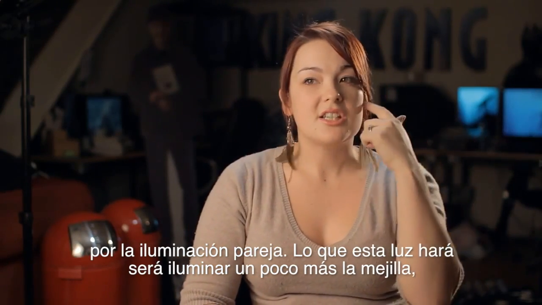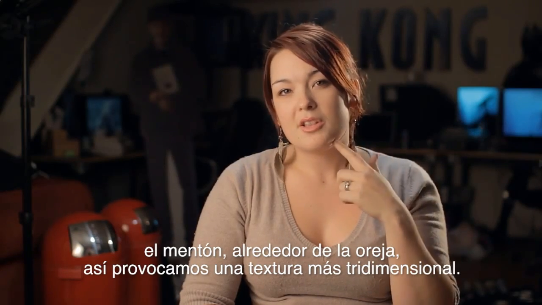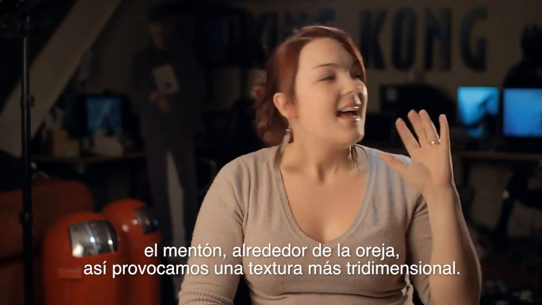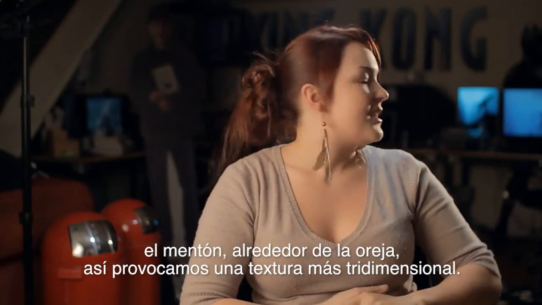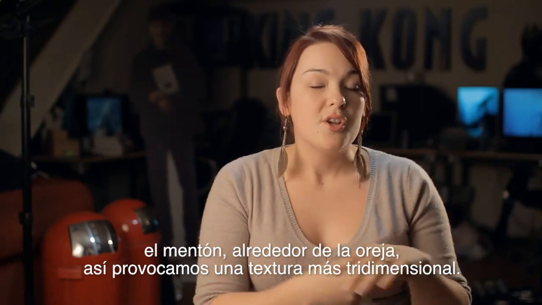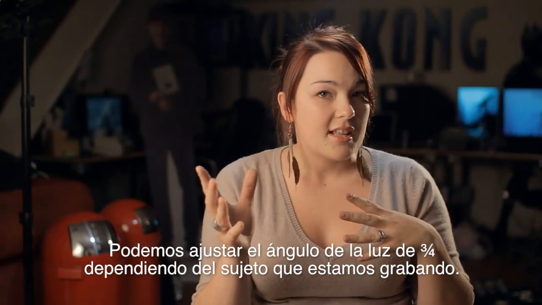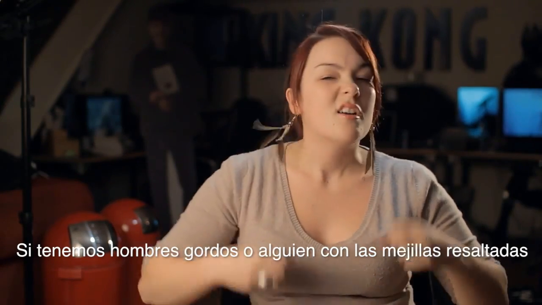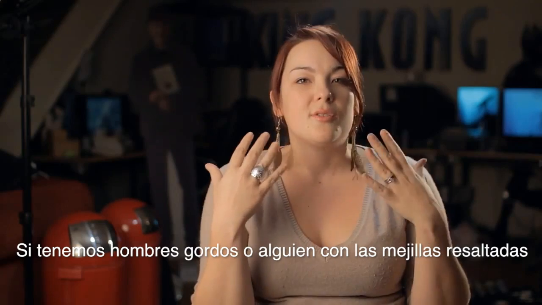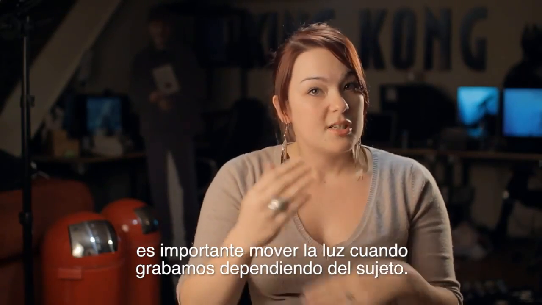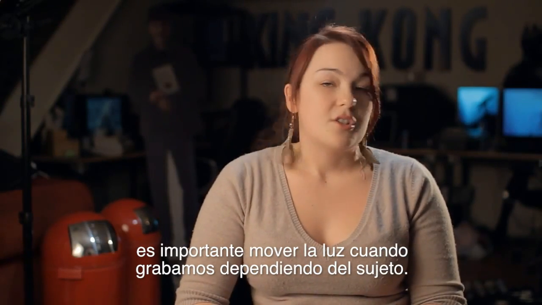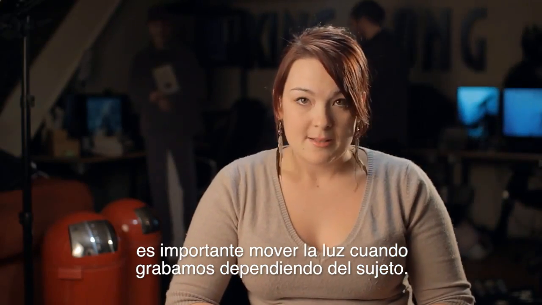And what this one's going to do is just bring out any modelling in the cheekbone, the chin, around the ear, and it's just going to give your subject a bit more of a three-dimensional feel. You can adjust the height, the angle of the 3/4 backlight depending on the subject that you're shooting. You could be shooting a real fat man or an absolute supermodel with stunning cheekbones, so just bear that in mind when you're shooting different subject matters.